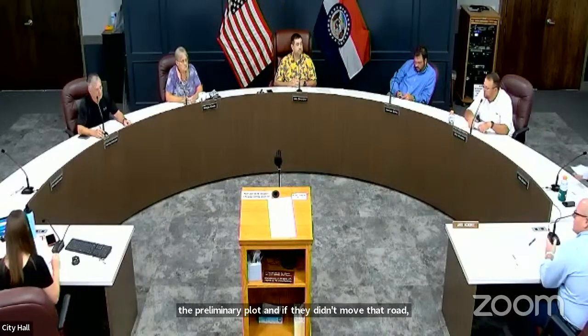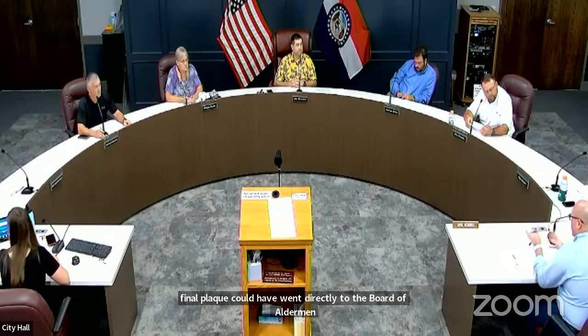All right. Jack, do you have anything else to add? No, this is nearly identical to what you previously approved from the preliminary plat. And if they didn't move that road, you wouldn't be seeing this anyway. A final plat could have gone directly to the Board of Aldermen as long as it complied with that preliminary plat. It didn't. So now we're here. You guys are now looking at it from that perspective.